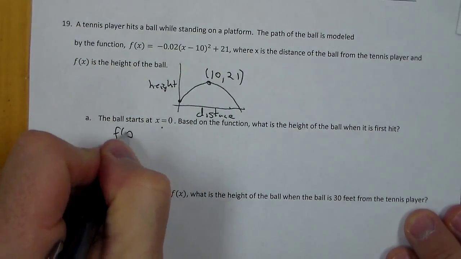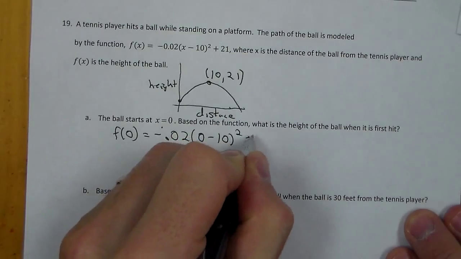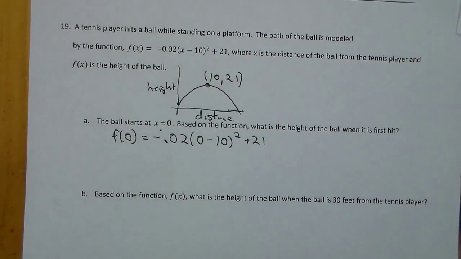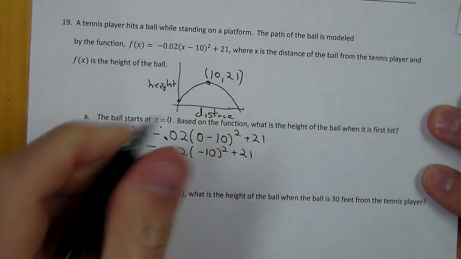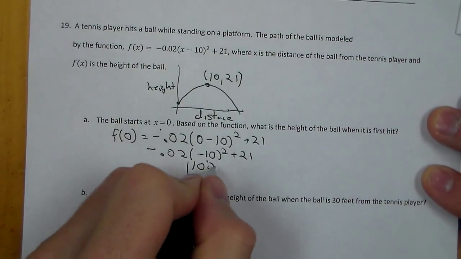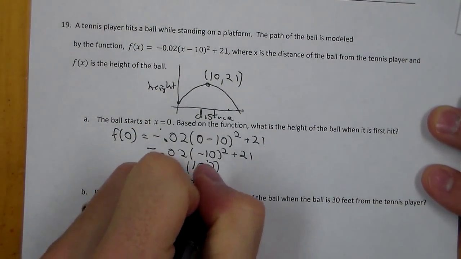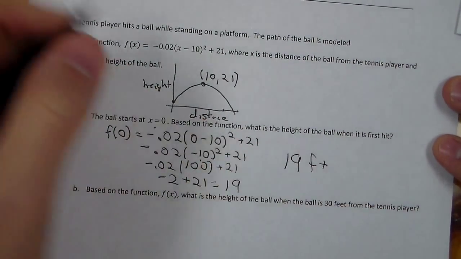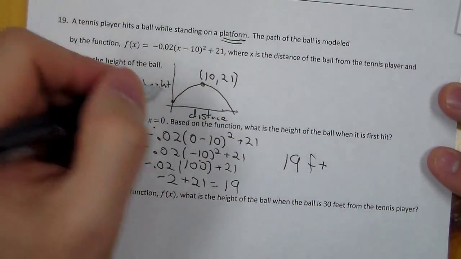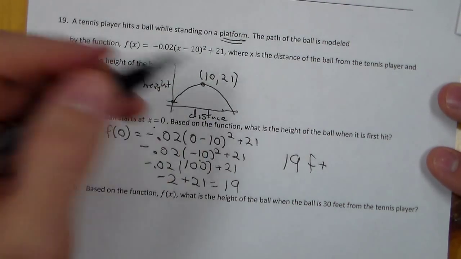So what we're going to do is make f of 0 equals negative 0.02 times (0 minus 10) squared plus 21. We're basically plugging in 0 to figure out the height. So we have negative 0.02 times negative 10 squared plus 21. This becomes 100. So 100 times negative 0.02 gives us negative 2, and this comes out to be 19. So it's 19 feet in the air. Maybe they're standing up on a platform when they hit the ball. It then goes up in the air, reaches its maximum height, and then goes out.